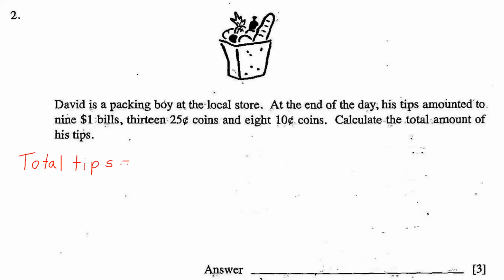Explain to me what you're gonna do. Add $9 bills, 13 quarters, and 8 10-cents. Like mathematically, how are we gonna write this down? Like what's gonna be our working? Are we gonna multiply? Or what are we gonna do?